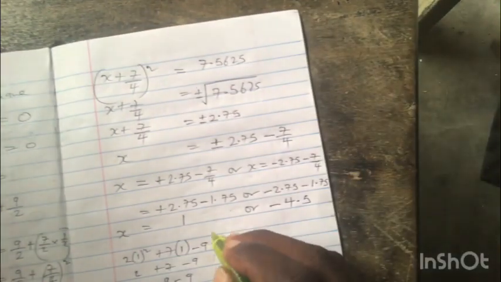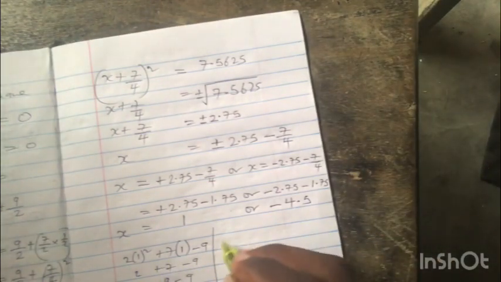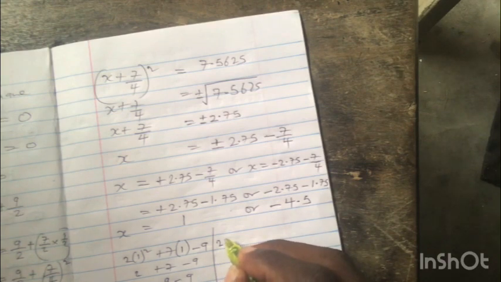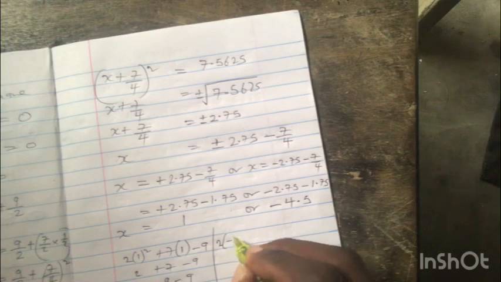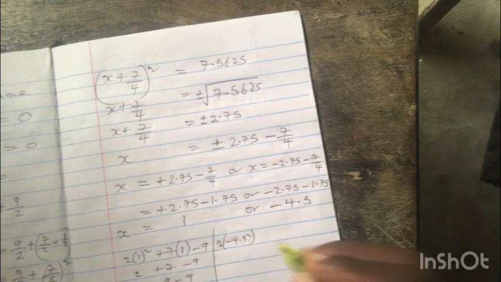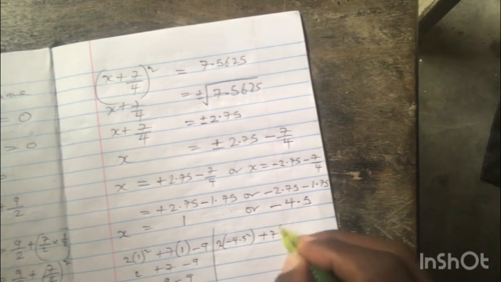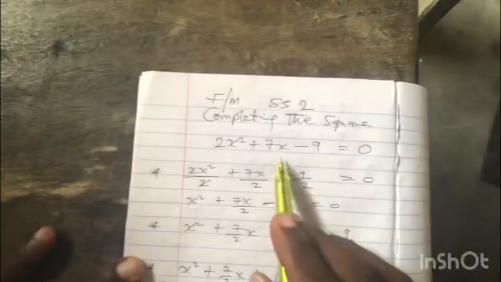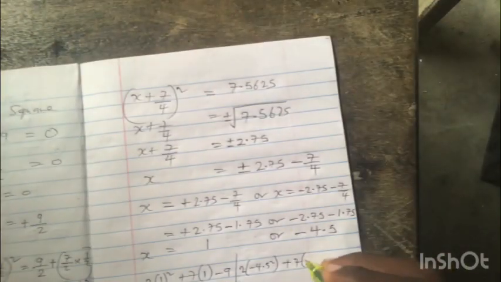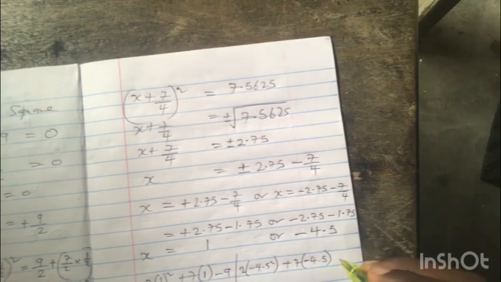Let's try the other one. The other one is 2 times minus 4.5 squared, then plus 7 times, 7x means minus 4.5, you are substituting, then minus 9.